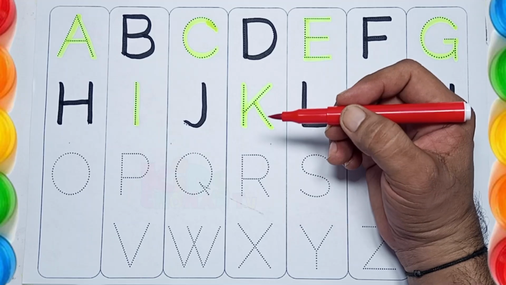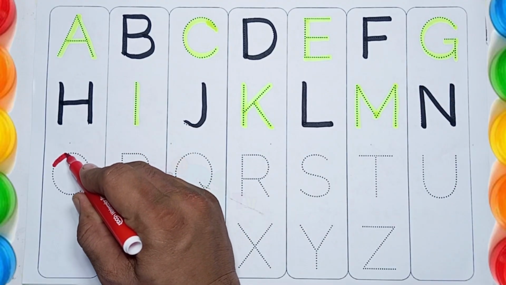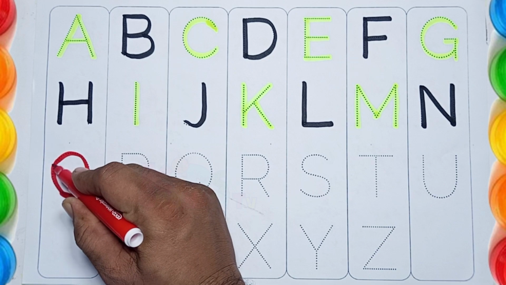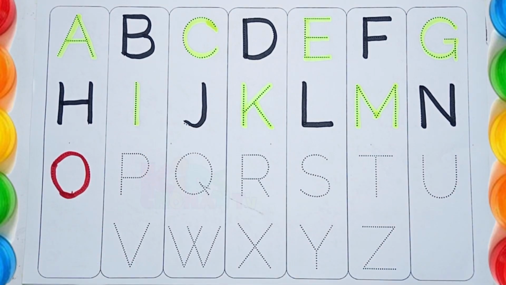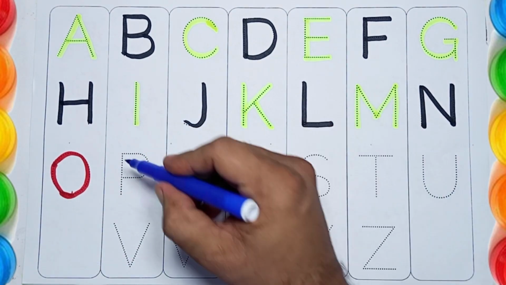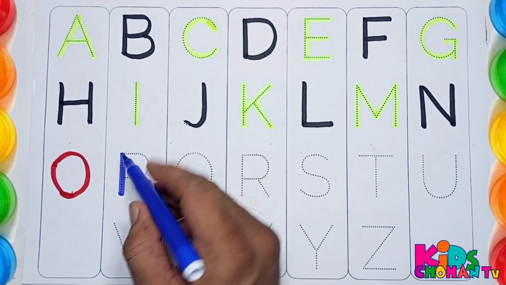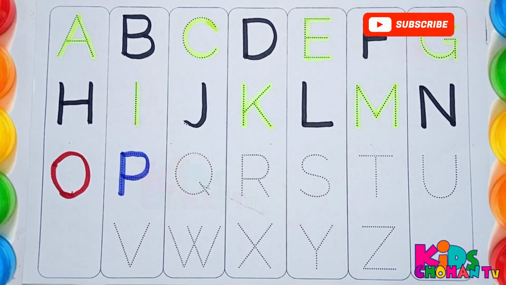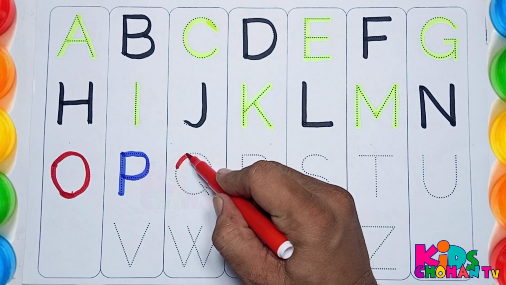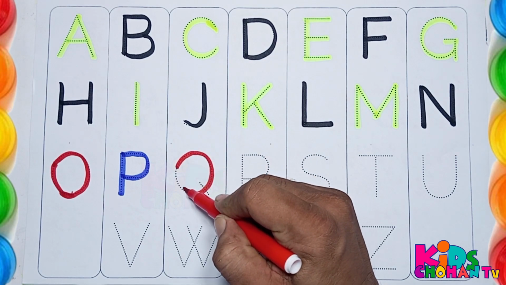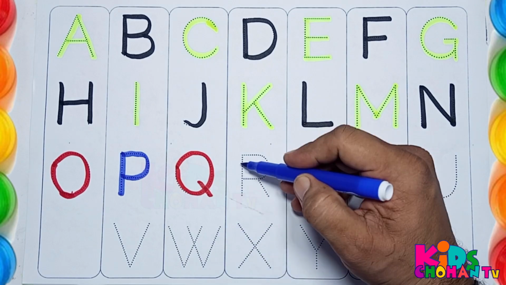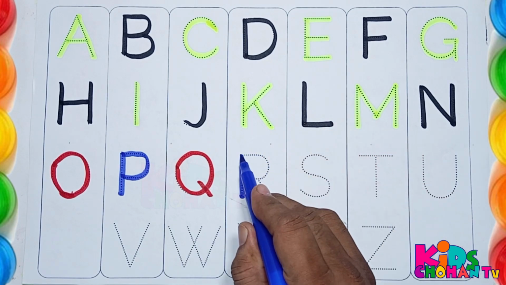Red color, O. Blue color, P. This is letter Q. R.